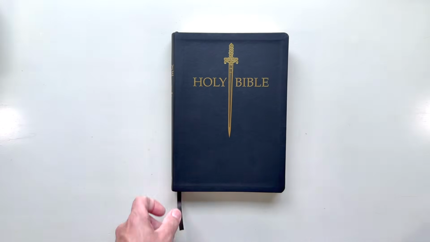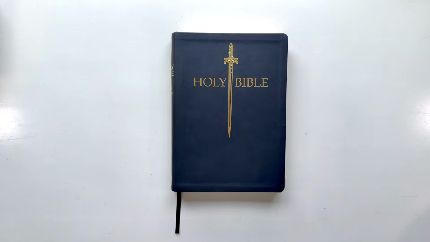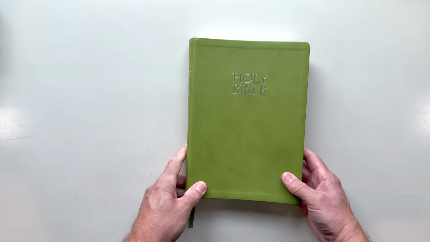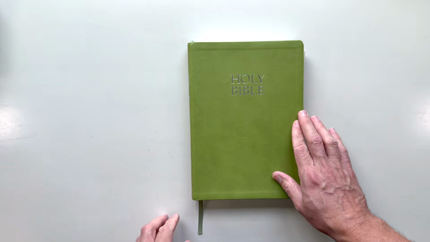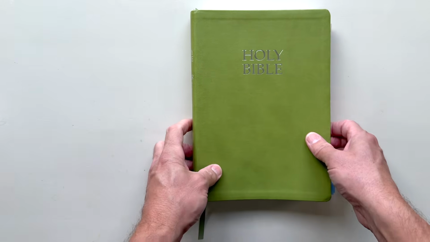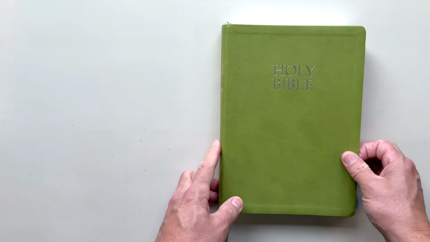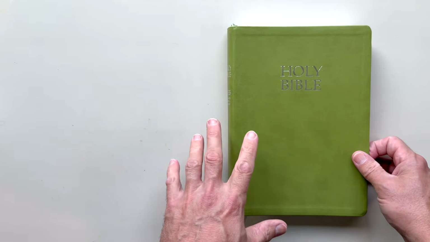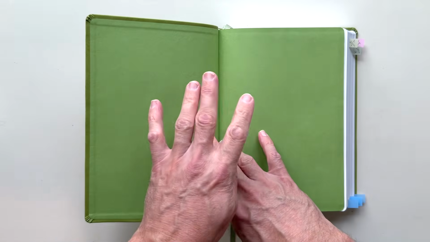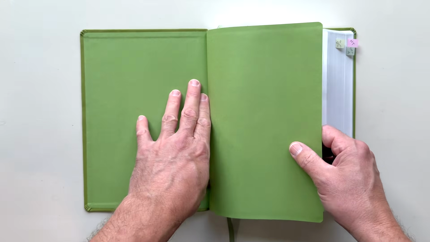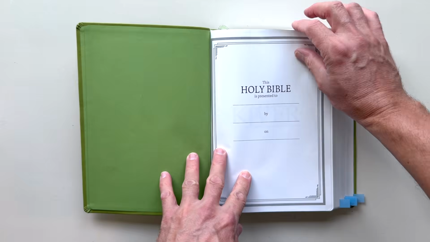Okay, let's move along. Let's go to the inside. I'll tell you what, let's go through the KJV. Let me find that ER. Yeah, right here it is. We'll go through this KJV ER. Like I said, the insides are the same. Other than the sword is the KJV, but they do the exact same stuff on the inside. So the paper paste down liner, this one's green, and Holy Bible presentation page.